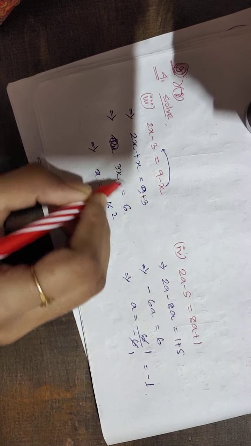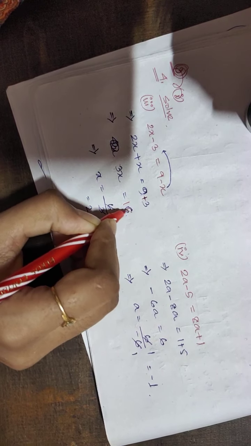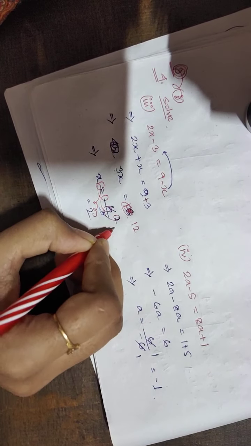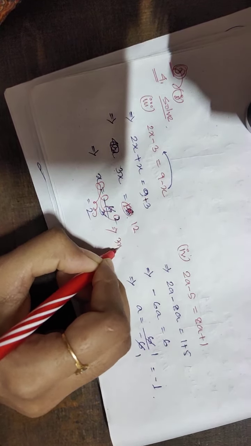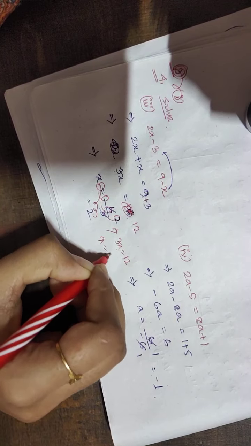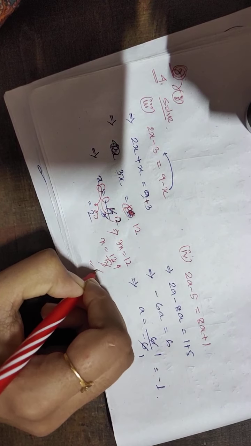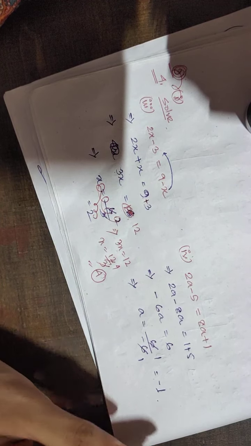So 3x, 9 plus 3 is 12. So 3x is equal to 12, x is equal to 12 by 3. 3 4s are 12, so x is equal to 4.